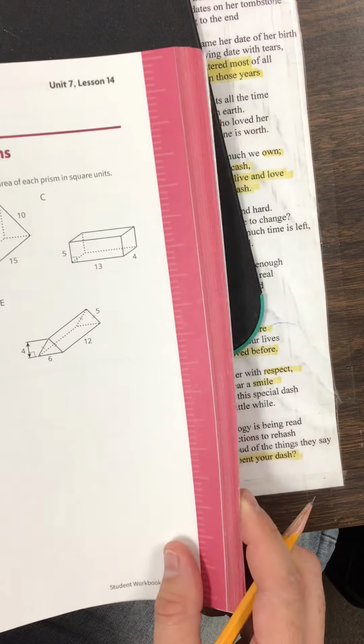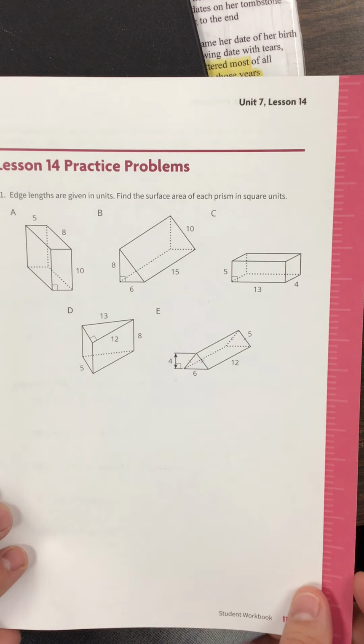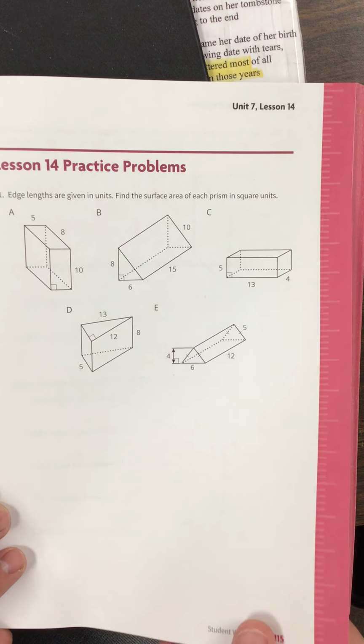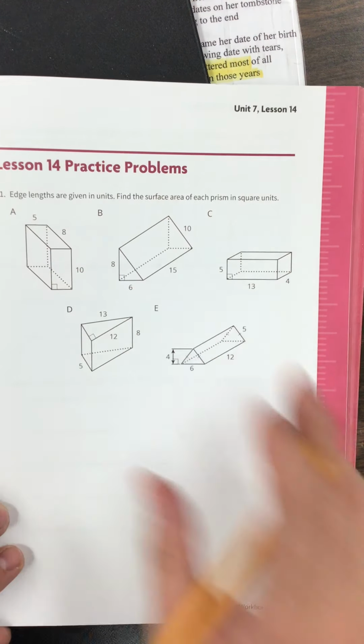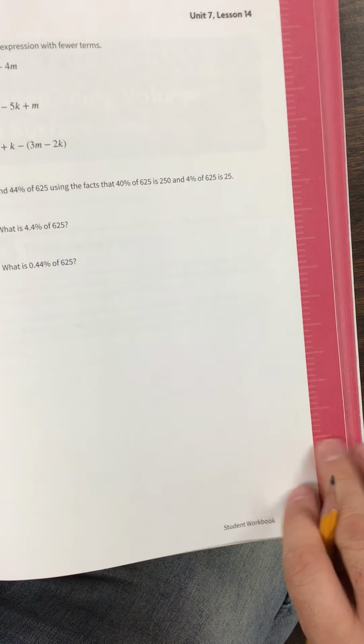All right, that concludes today. Notice you have some surface area here. Figure out the area of every single side, not volume, surface area. So your homework, page 115 to 117, guys, 5 questions.